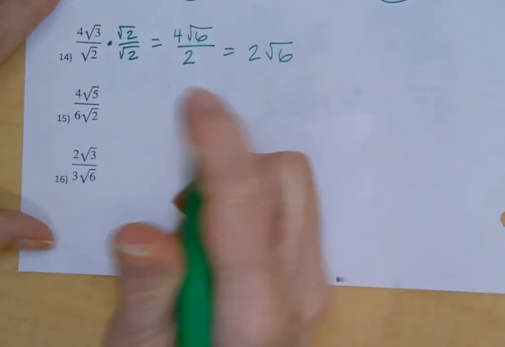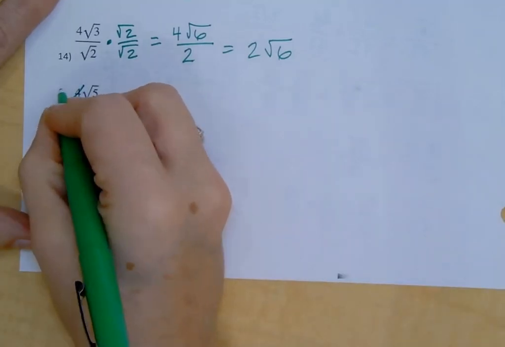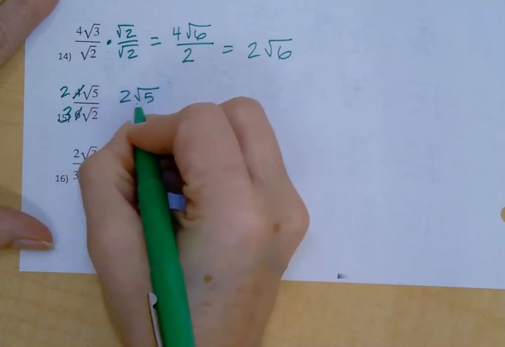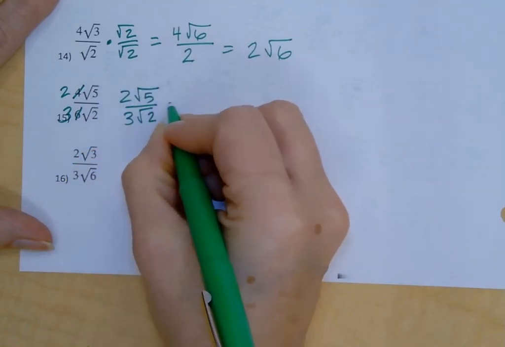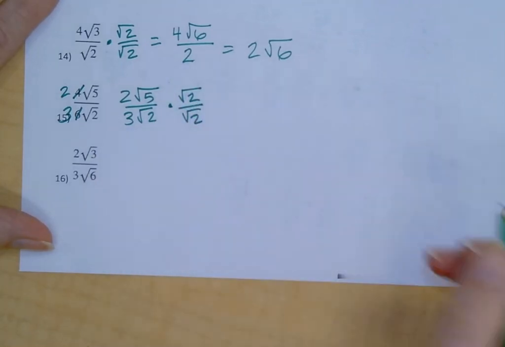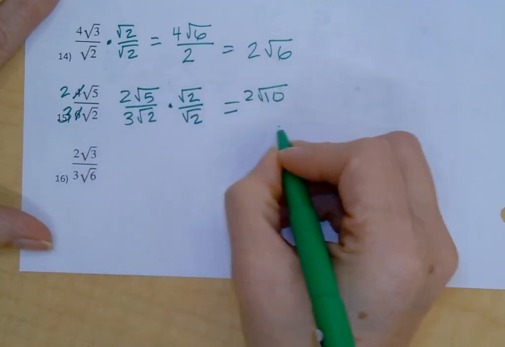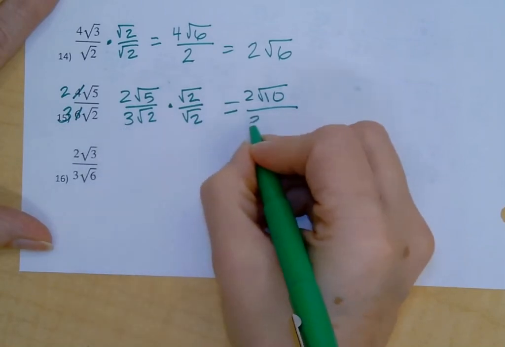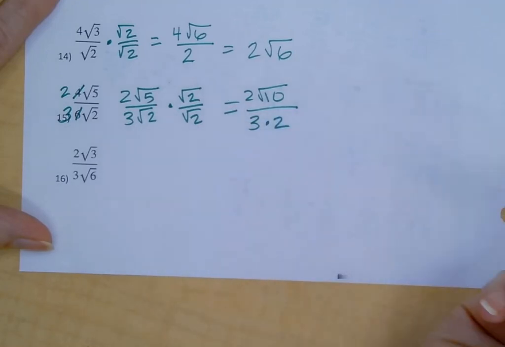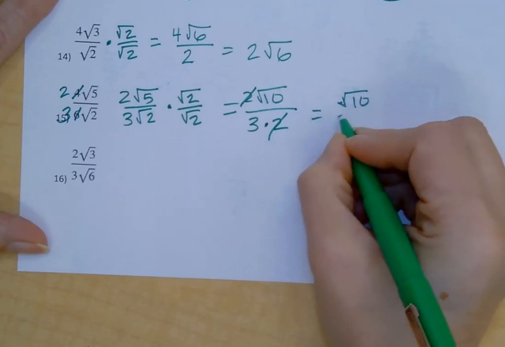Almost done. So 4/6 and square root of 5 over square root of 2. I'm going to simplify. That's going to be 2/3, right? So I have 2 square root of 5 over 3 square root of 2. I need to get rid of that radical in my denominator, so I'm going to multiply by square root of 2 over square root of 2. I get 2 times the square root of 10. Remember, you can multiply those radicals together. It's all over 3 times the square root of 2 times square root of 2 is just 2, so it's times 2. Hey, cancel those 2's. My answer is square root of 10 over 3.